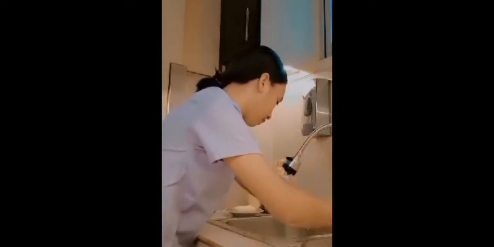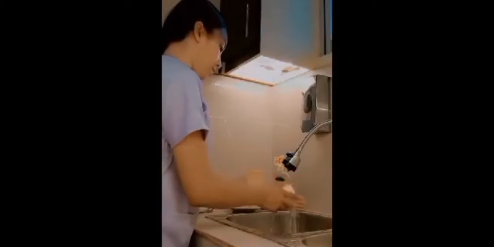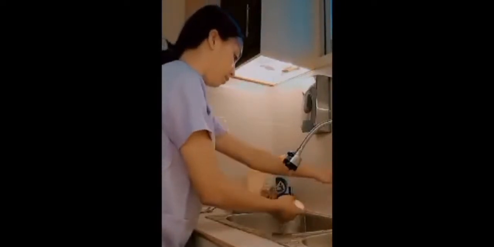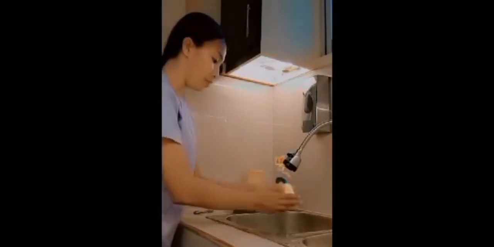Lather hands and arms well. Clean your fingernails as needed with a nail file. Wash each hand and arm for 30 seconds. Holding your hands and forearms lower than elbow, rinse thoroughly starting at one elbow and moving down the arm. Then repeat this step for the other arm.